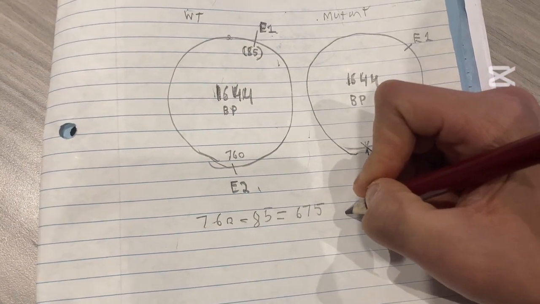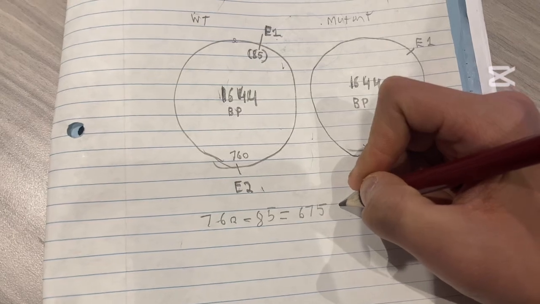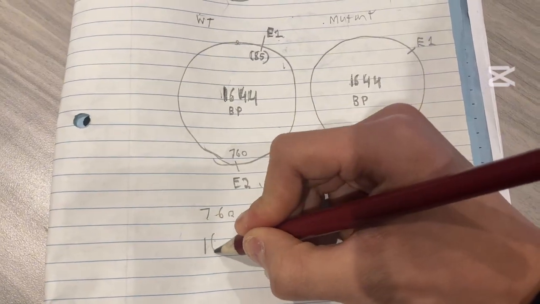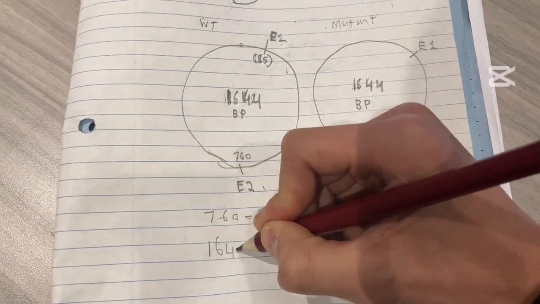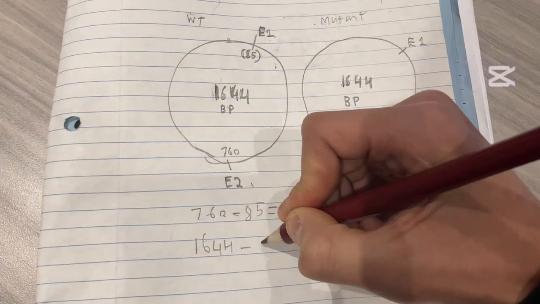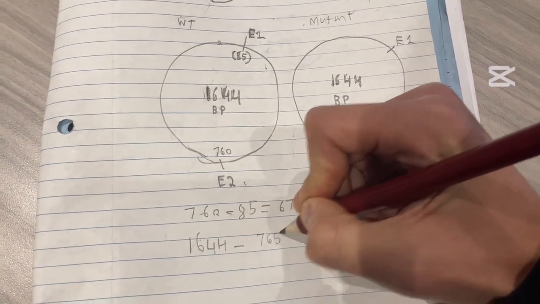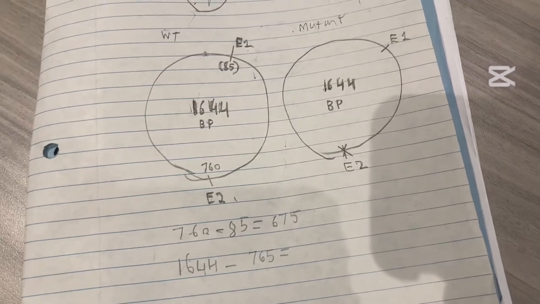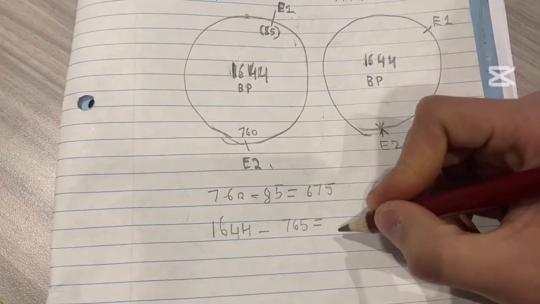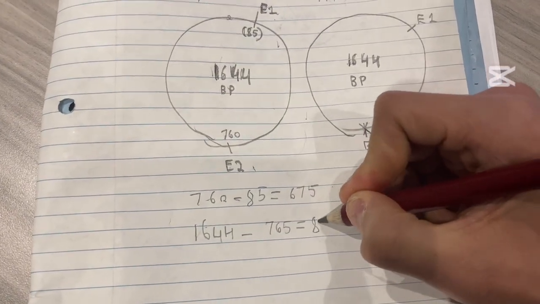Now for the other one, you simply subtract 675 from the total length, which is 1,644. And we're only dealing with two enzymes here. And that equals about 879 base pairs.